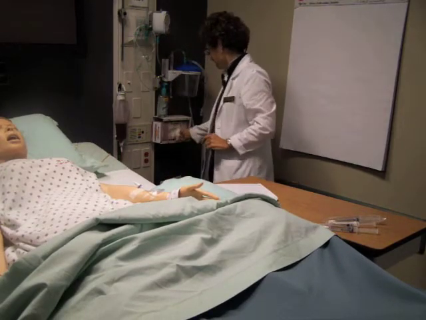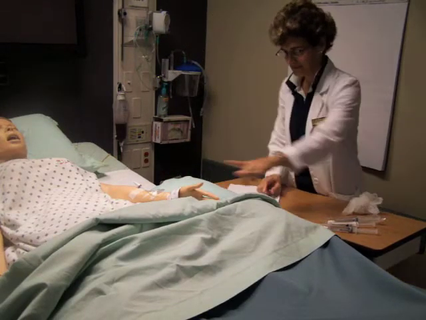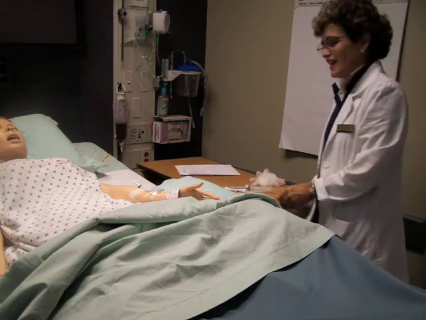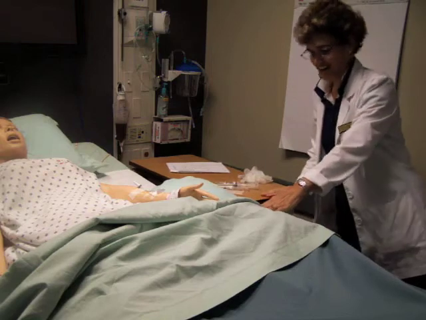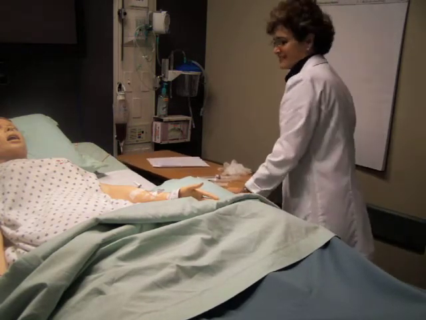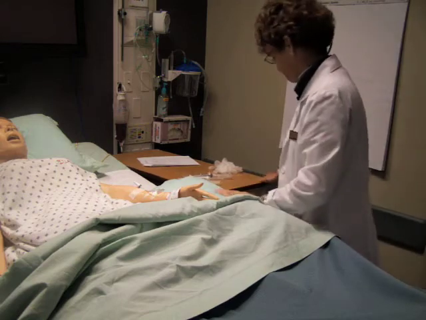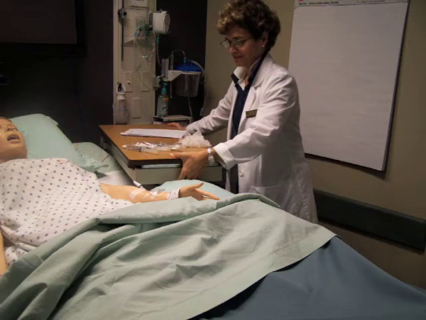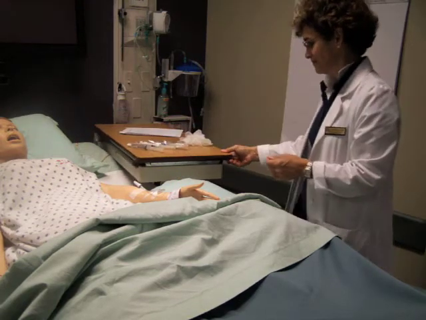Verify allergies by checking the client for an allergy bracelet. I explain the purpose of the medication to the client to reduce anxiety. Arrange your work area and position the client in the bed for comfort, privacy, and accessibility. Raise the bed as needed to protect the nurse's back.